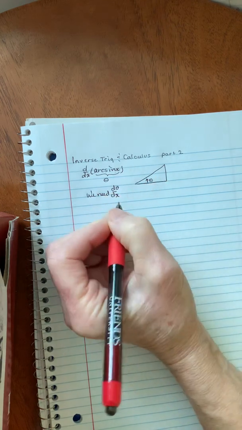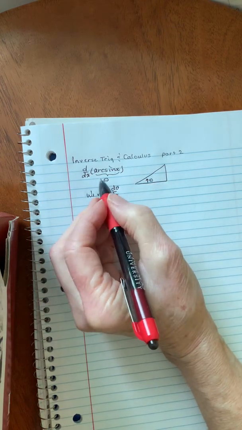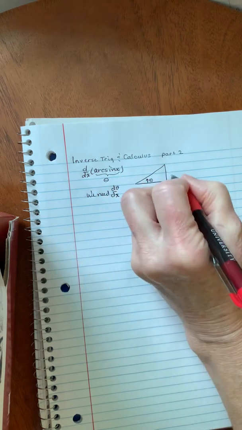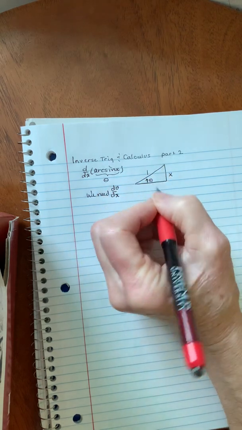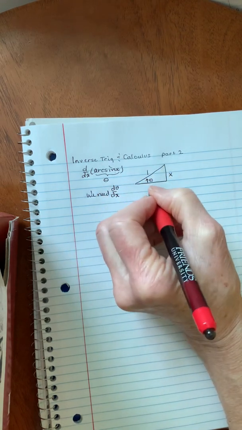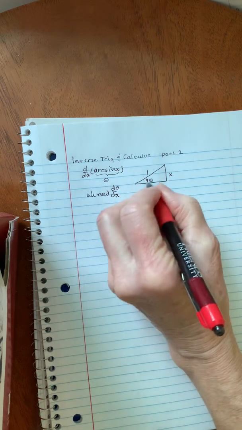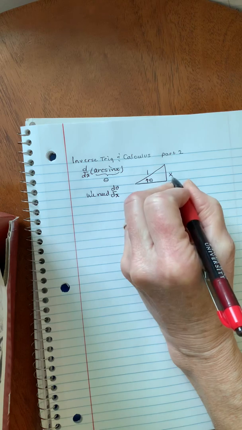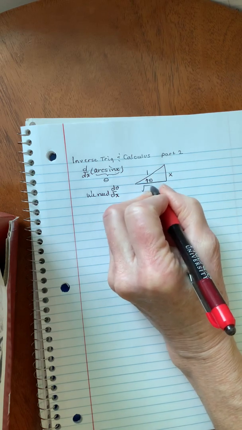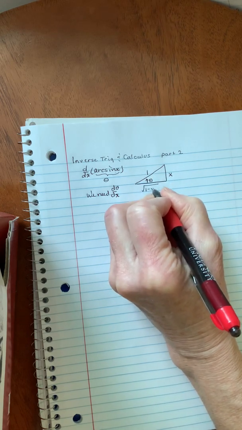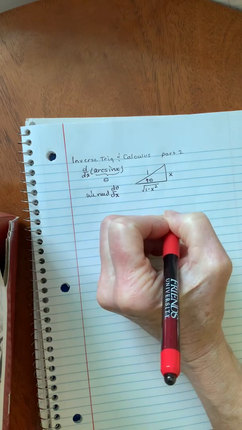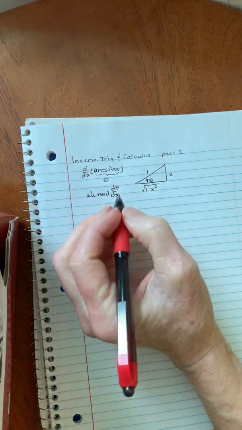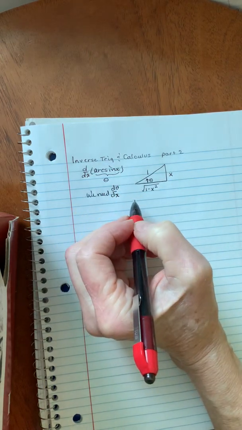So here's theta. And I know that the sine of theta is equal to x. So this is x over 1. Might as well fill in the third side. You might be used to this by now, but this side squared plus this side squared is 1 squared. So this is the square root of 1 minus x squared. You can check that with the Pythagorean theorem. So let's find d theta dx.